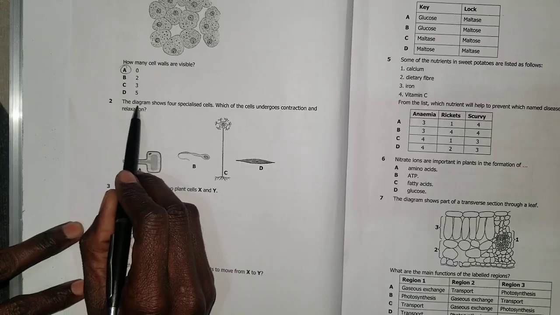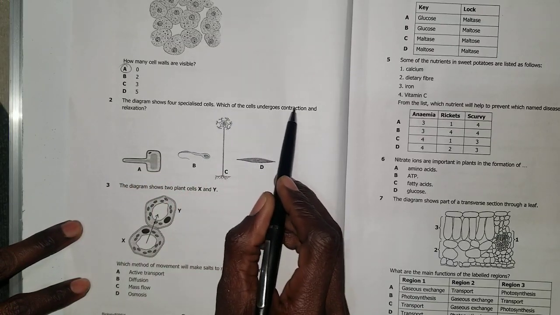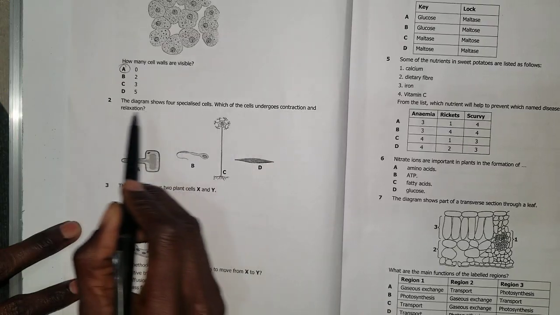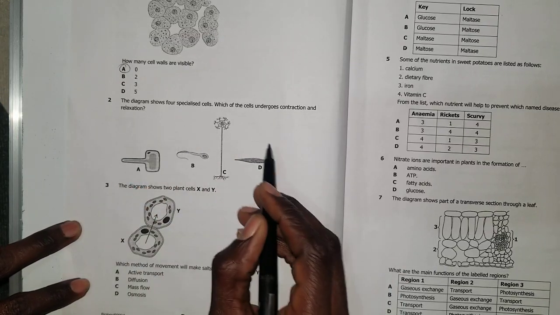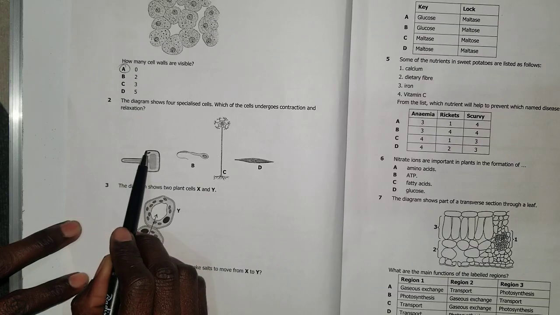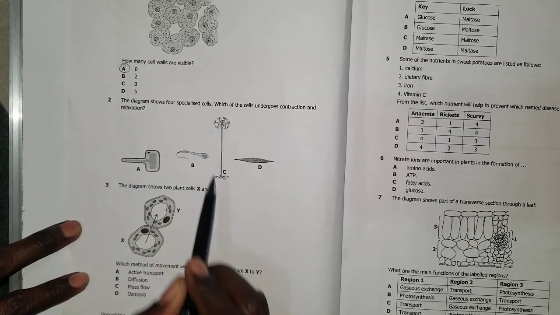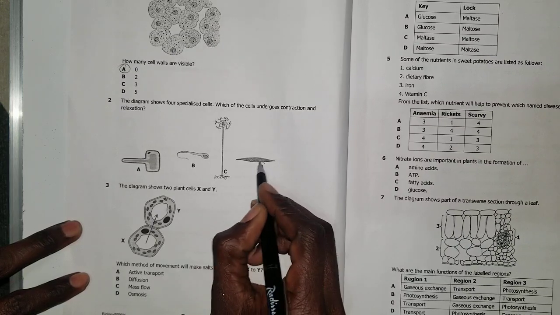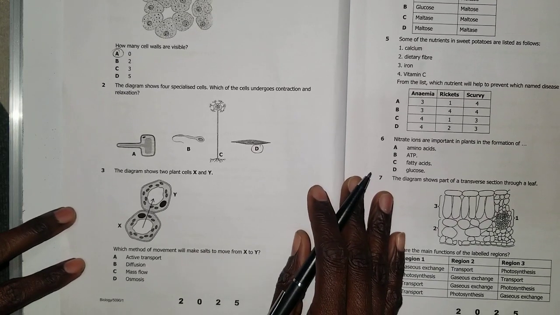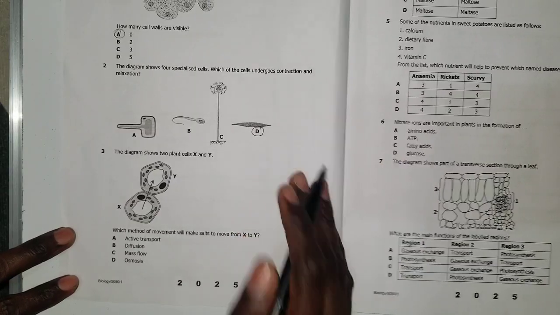The second one says the diagram shows 4 specialized cells. Which of the cells undergo contraction and relaxation? So they want us to say which one undergoes contraction and relaxation. There's a root hair cell, a sperm cell, a neuron, and specifically a sensory cell and a muscle cell. So it's a muscle cell that is able to contract and relax to bring about movement.